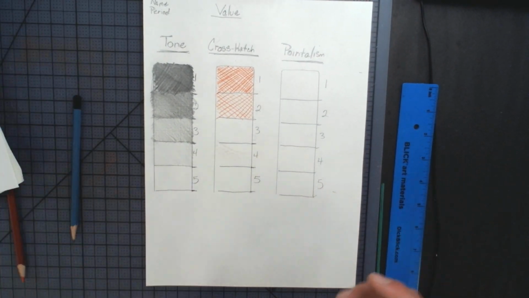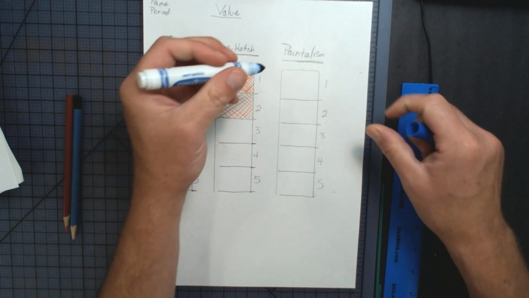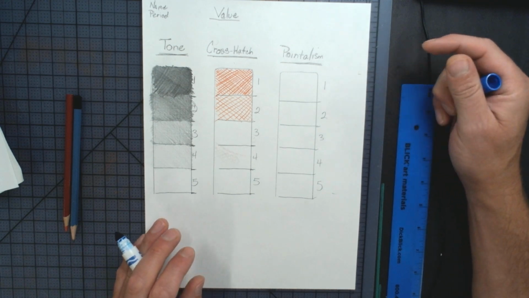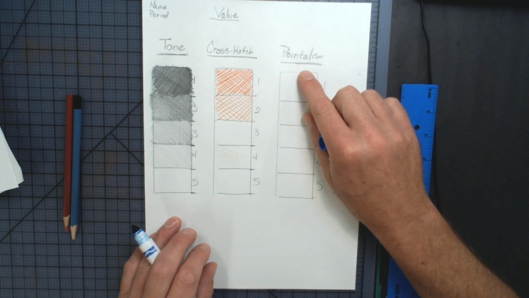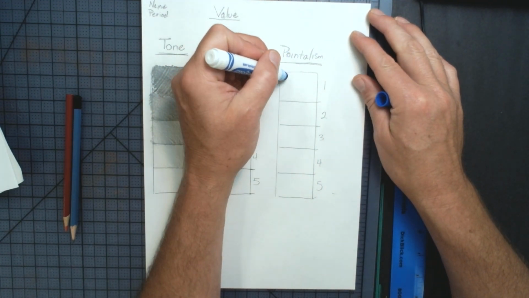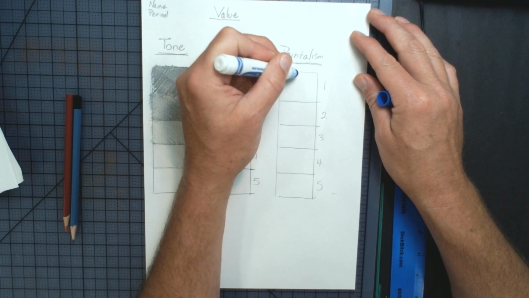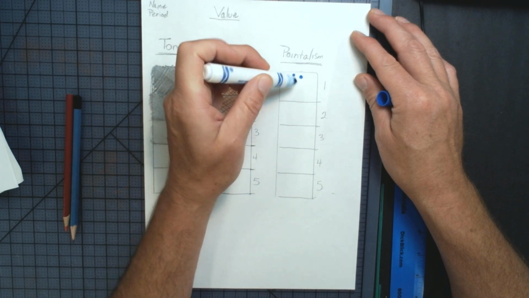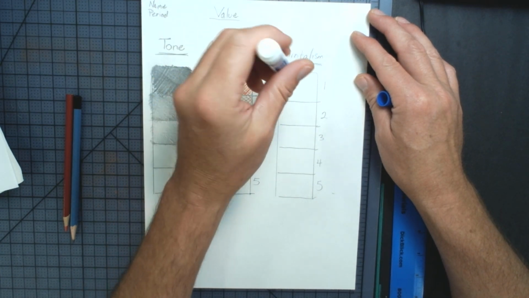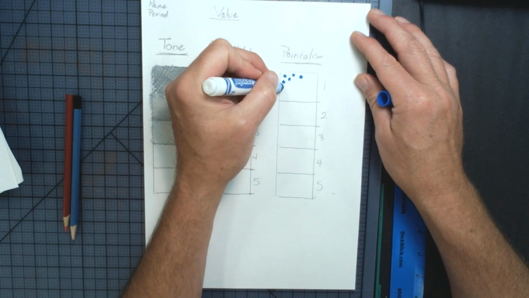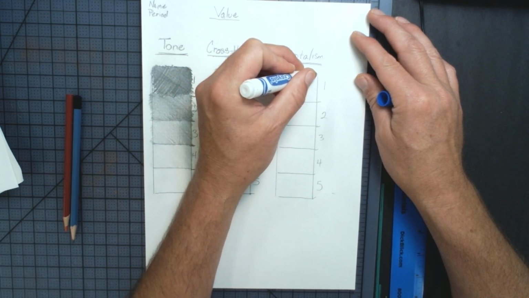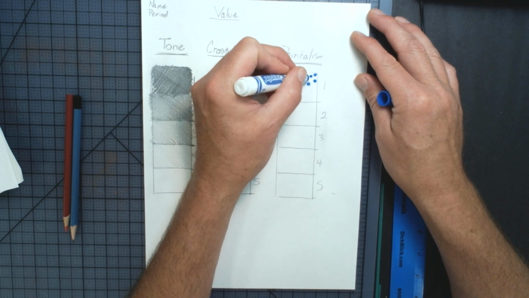The next value chart is called pointillism. What I want you to do for this is basically what the word says, points. They're basically just dots that are placed really close together. And the reason why I'm using a marker for this is, as you can see, I'm not stabbing the paper with the marker because that will ruin the marker. You just want to make a bunch of dots inside of this first square.